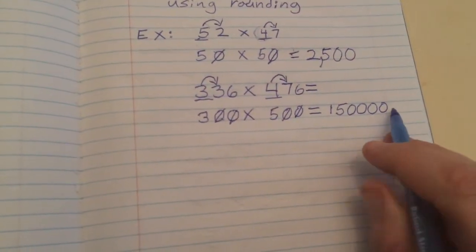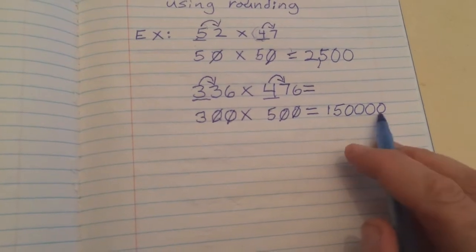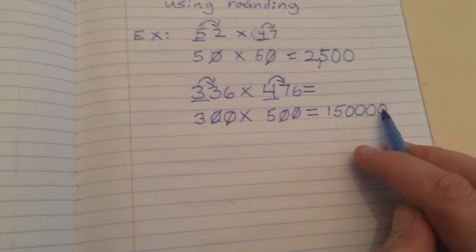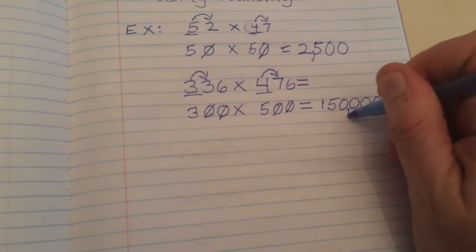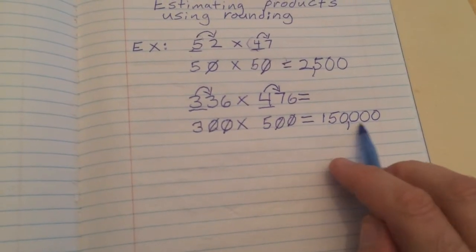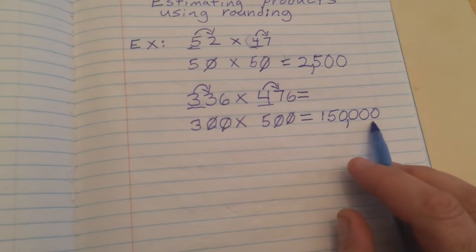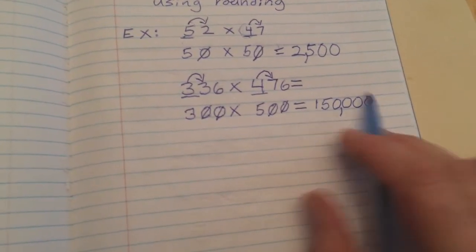Okay, remember, every period has 3 digits. We start from the right side, 1, 2, 3, and then I put my comma. Ding ding. We got the answer once again. Oh, we are so smart. Yes.